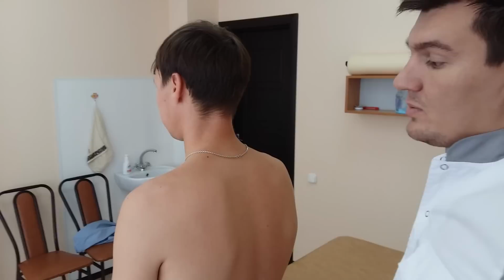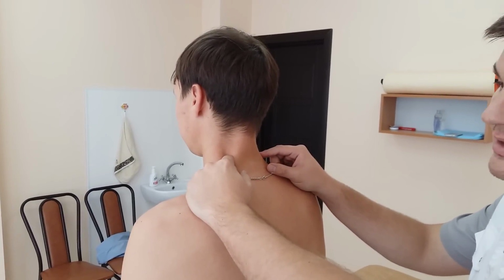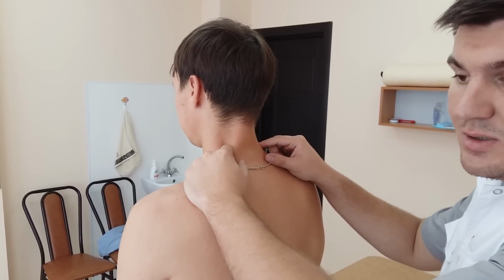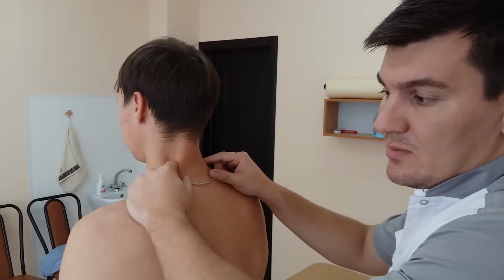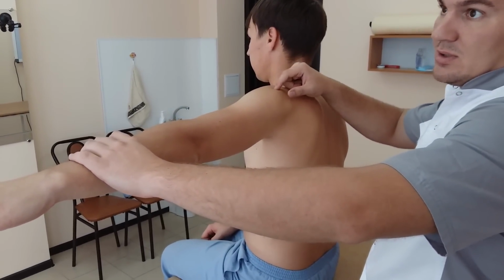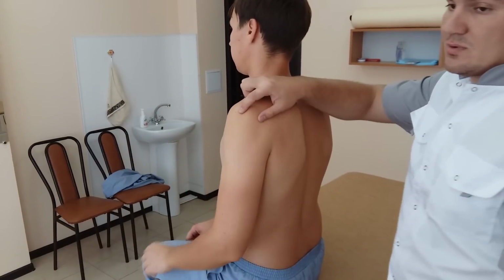And then we test the deltoid muscle. We know that we have the displacement of the fifth neck vertebra, and then we make the muscle test of the deltoid muscle. Push up, and we have a strong deltoid muscle.